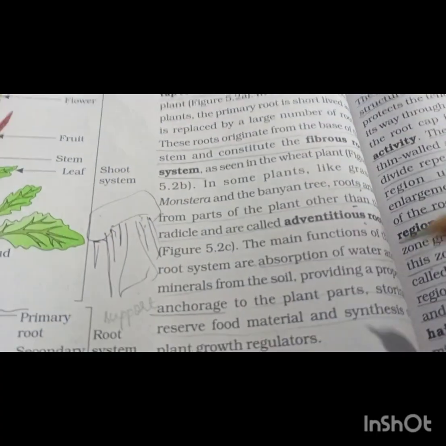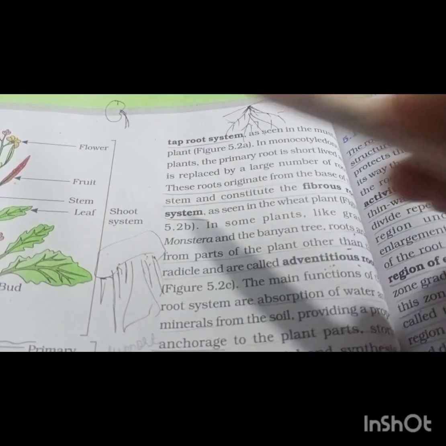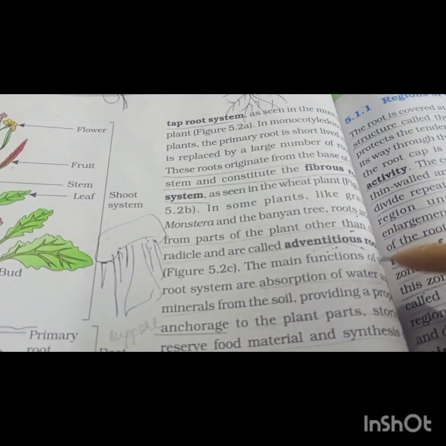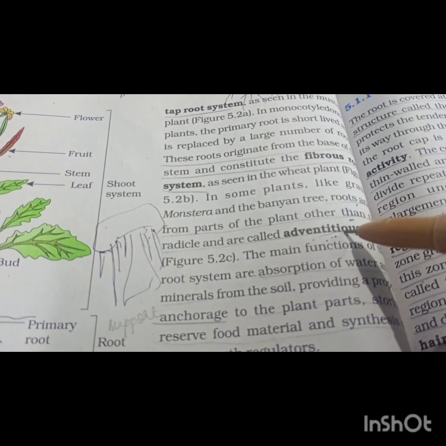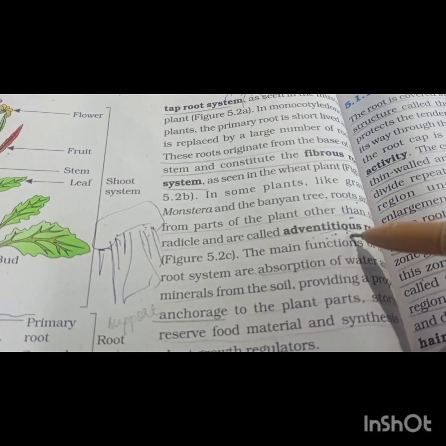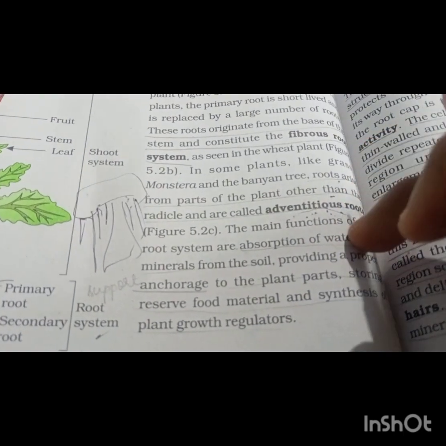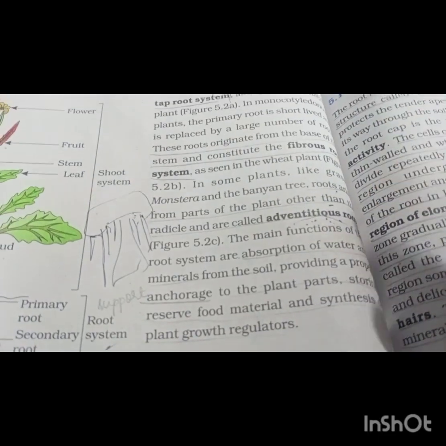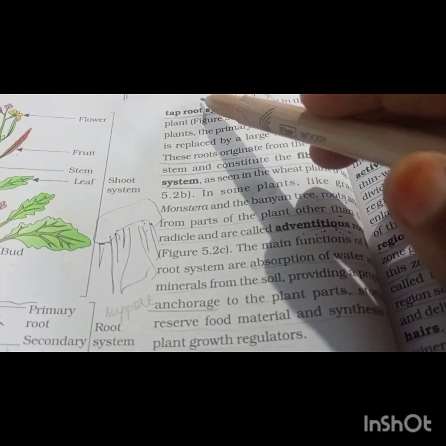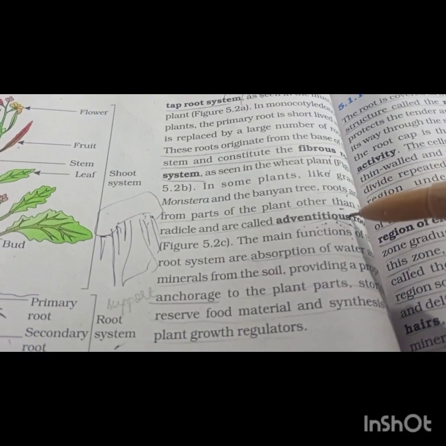Yes or no? So these kinds of roots arising from parts apart from the radicle are known as adventitious roots. These roots will not arise from the radicle, instead they will come from some other parts. So you have three types of roots here. The first is taproot system, second is fibrous root system, third one is adventitious root system.